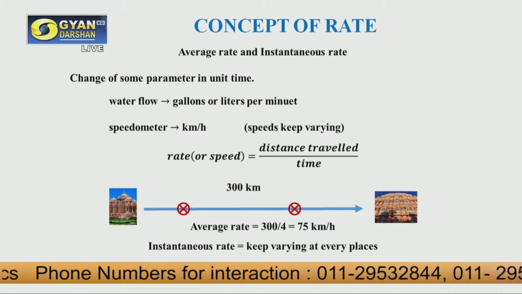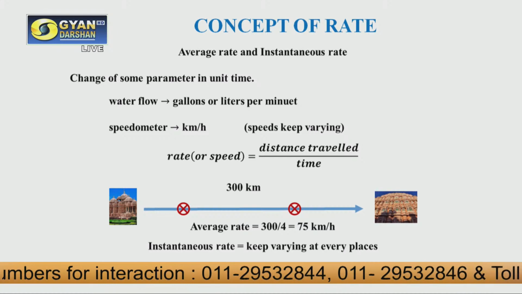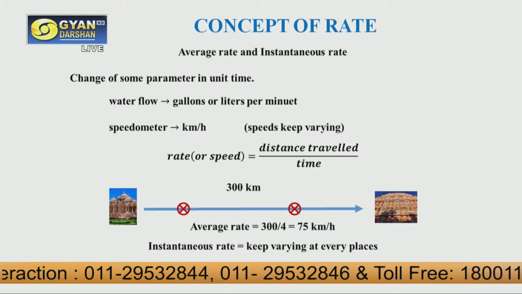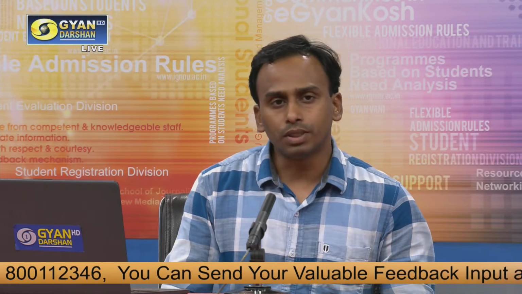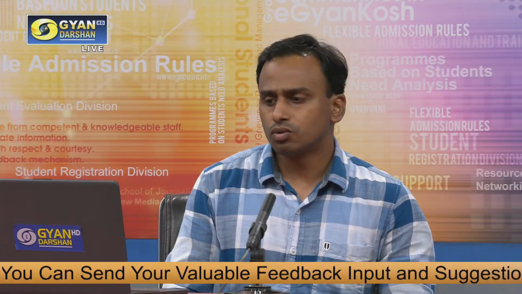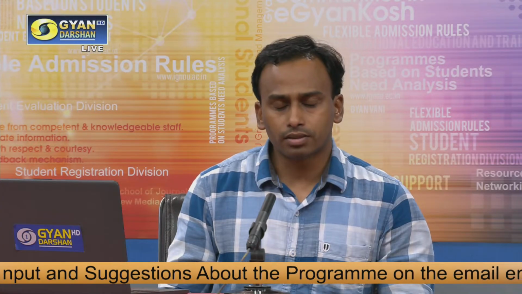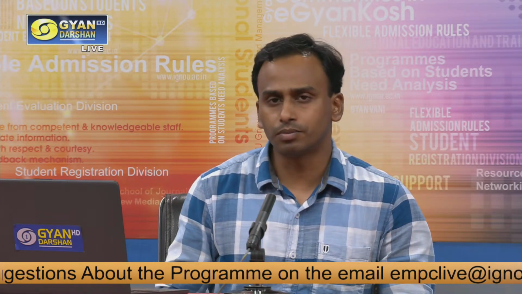So in day-to-day life we talk about many rates. Simply, if someone is going from place A to place B, we can ask at what rate you will go to reach from A to B, in 2 hours or 4 hours. So we can say that it is the change of some parameter in unit time. When some parameter changes with time, that gives the rate.